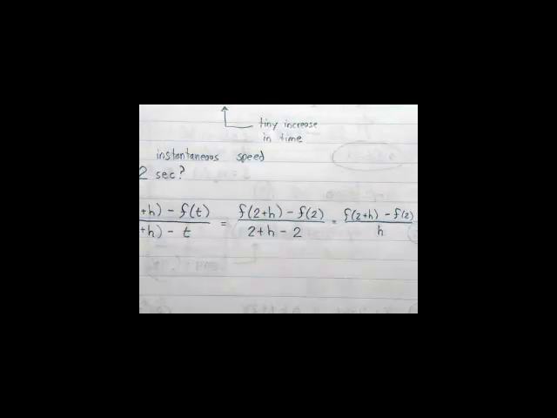Okay? So what we're going to do is, instead of doing this directly and making h 0, which would give us something we can't get, we're going to think about it in terms of a limit. So we want h to move towards being 0 instead of jumping right there. So we're going to do this. The limit as h approaches 0 of this.